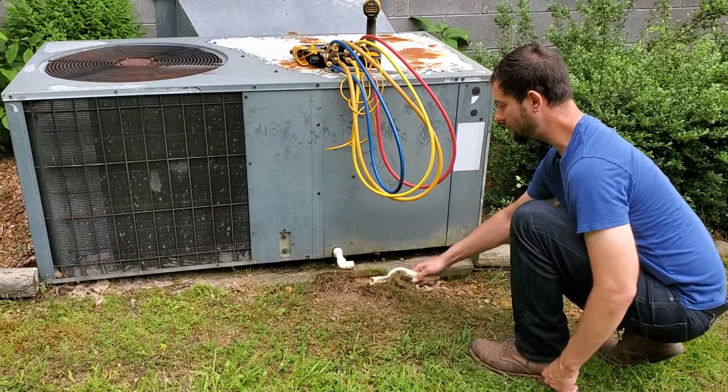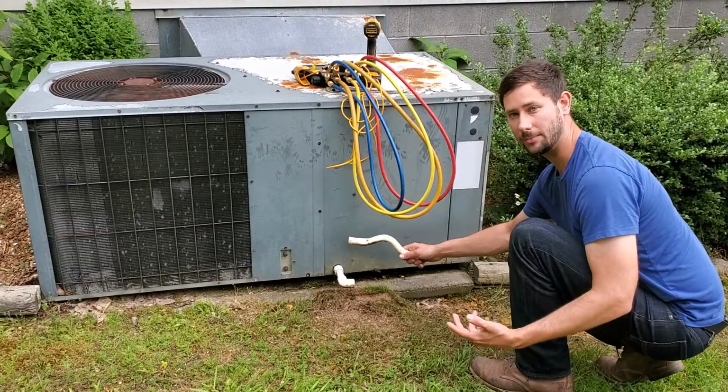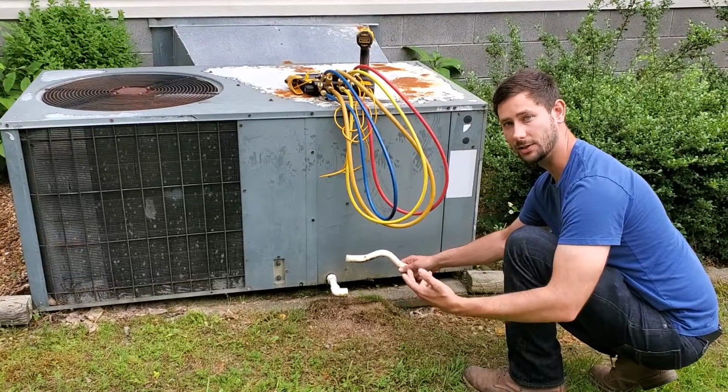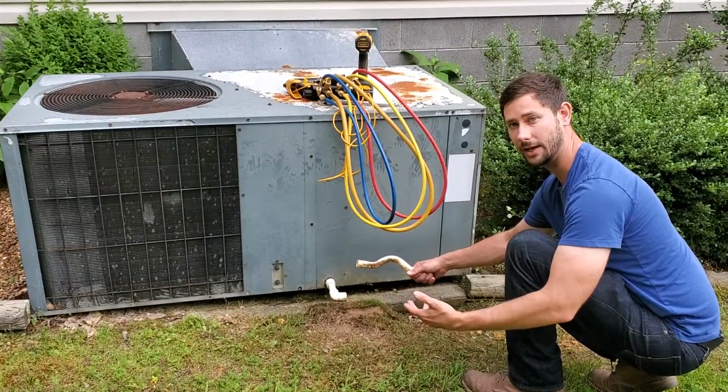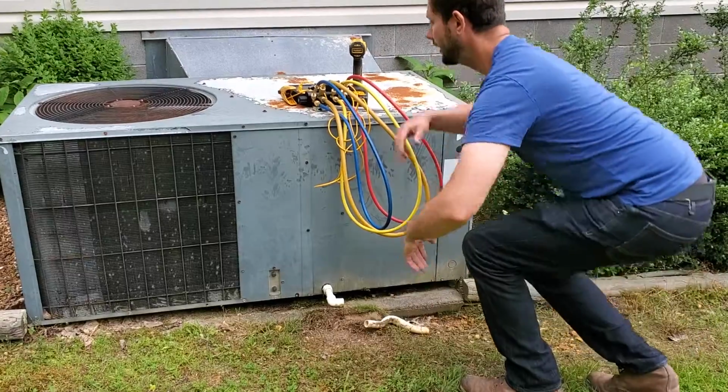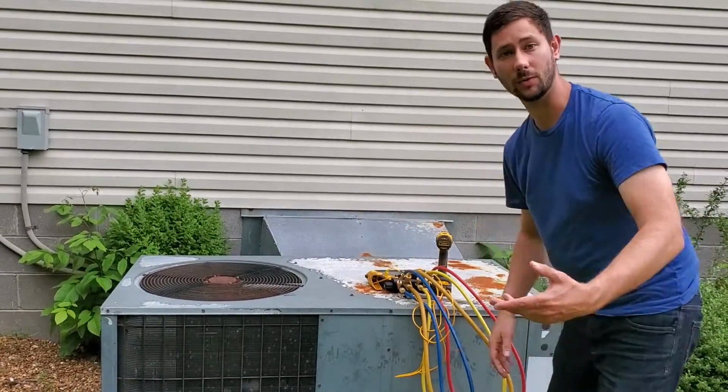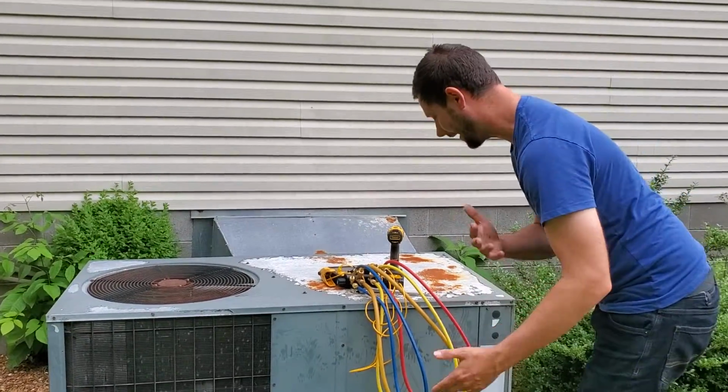Now this P-trap should be in line with the drain that's leaving the evaporator coil, where all of the condensation collects in the evaporator coil pan, okay? The pan right underneath the evaporator coil. And in this unit, it's right here. Okay, so what's the purpose of a P-trap? That's the question I ask in this video.